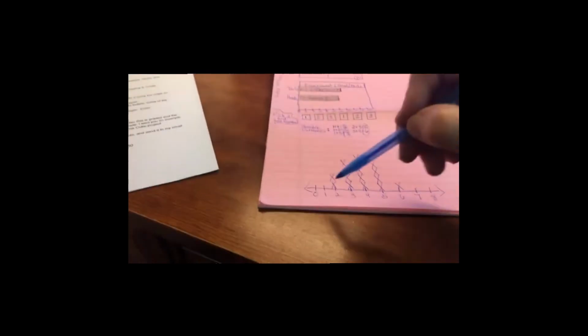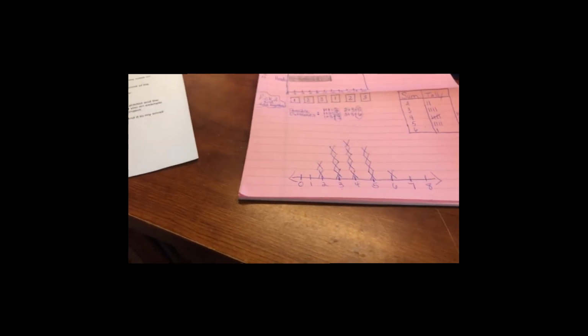Nobody got a 0 or a 1. Nobody got a 7 or an 8. Okay, because they weren't really even possibilities. Only 2, 3, 4, 5, and 6 were possibilities.